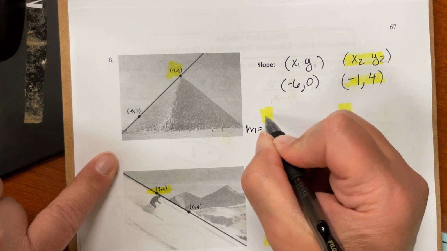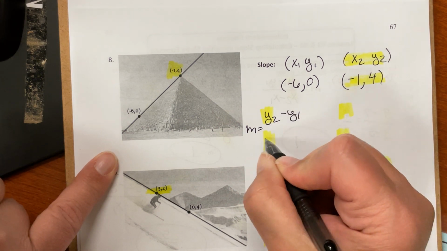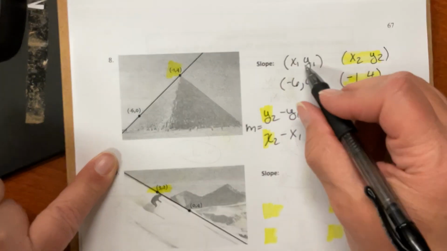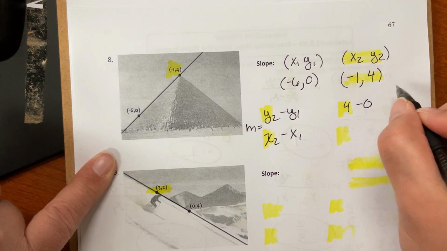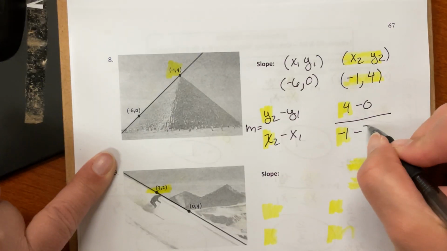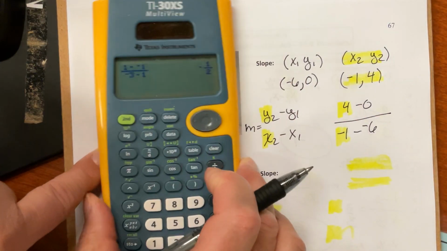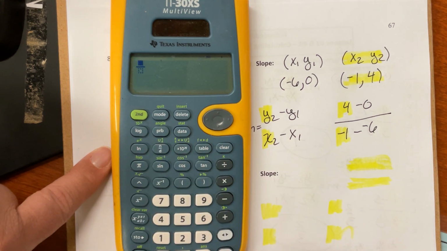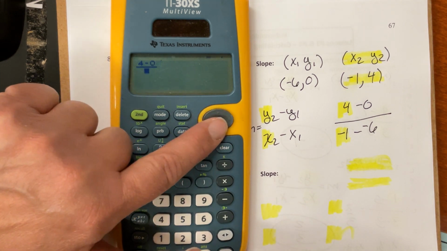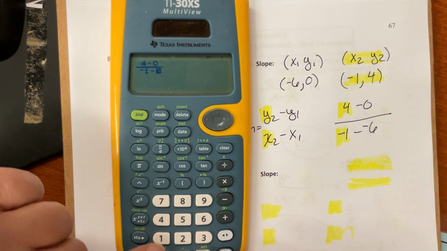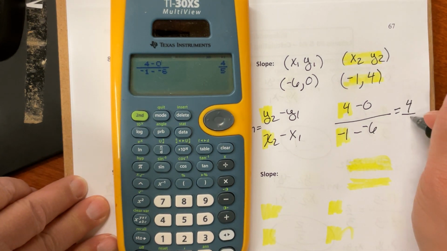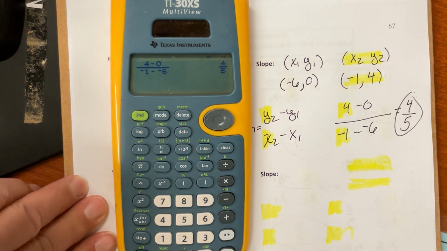So m equals y2 minus y1 over x2 minus x1. y2 is 4, y1 is 0, so 4 minus 0 over -1 minus -6. And that is definitely calculator material. So what do we get? 4 minus 0 over -1 minus -6 is 4/5. So that's my slope, m equals 4/5.